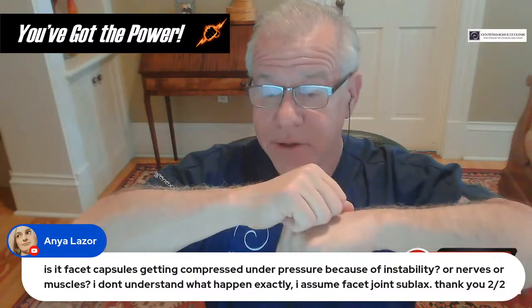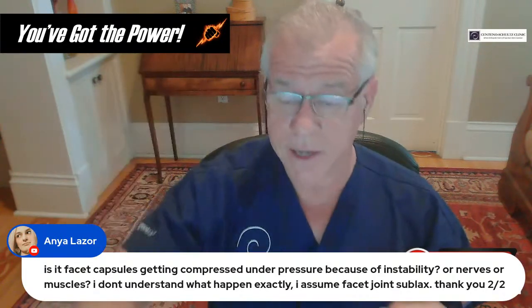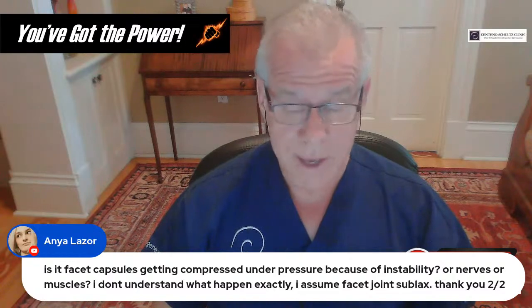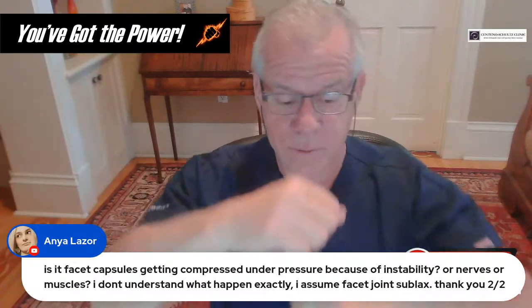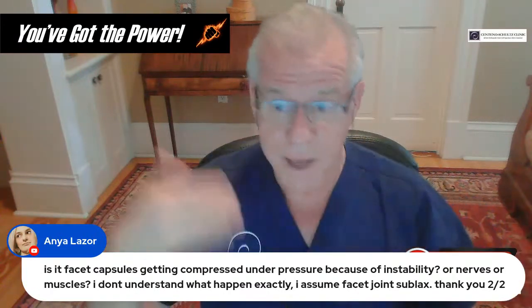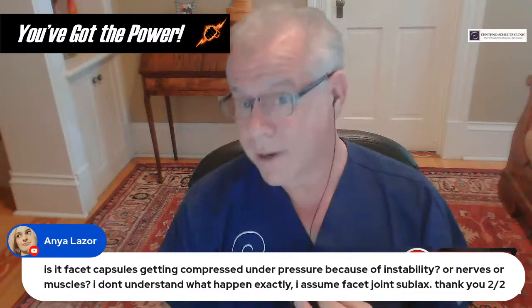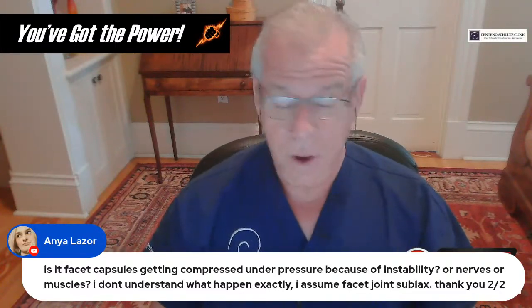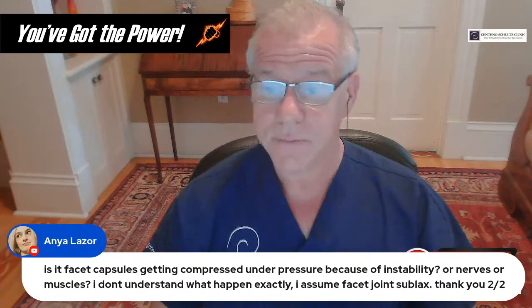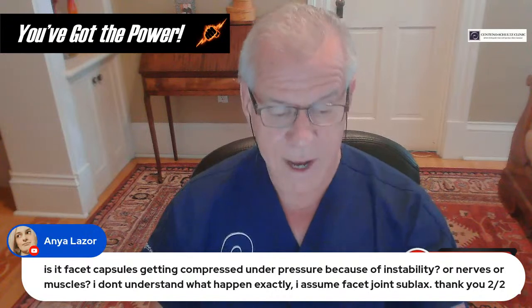Now, realize there's a lot more going on than that. There's a capsule involved, and the capsule can get torn up. Then you've got muscles that attach to the joint with tendons, and those are getting beat up as well. And near that facet joint, we have a spinal nerve that can get irritated. So any or all of the above is the answer.